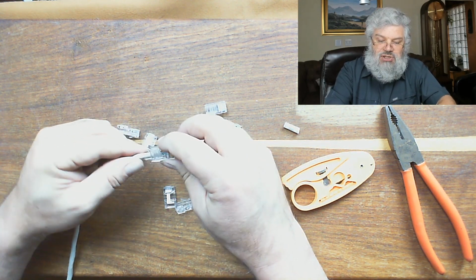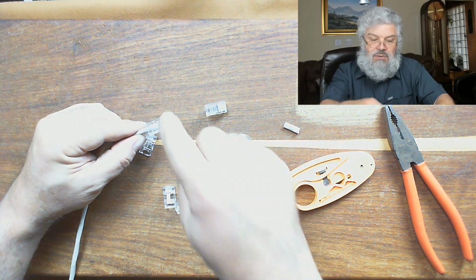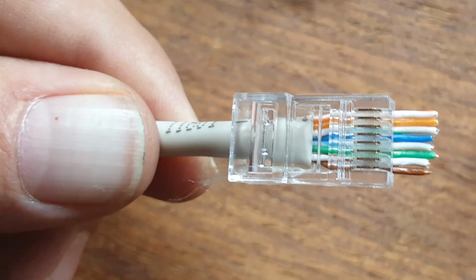I can actually push it through, and this makes it possible for me to verify that the wires are still in the correct sequence: orange and white, orange, green and white, blue, blue and white, green, brown and white, and brown.